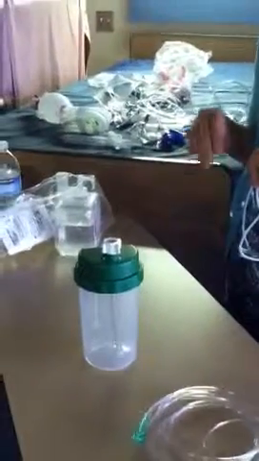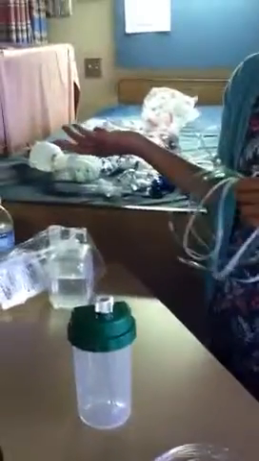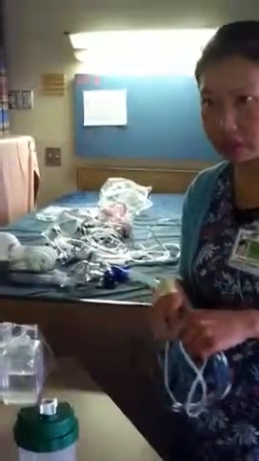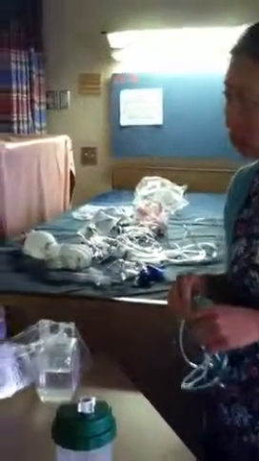onto the FiO2 per liter. So let's say you're on 1 liter, okay? So 21 plus 4 is 25%. And at 2 liters, what do you think the FiO2 is? That's another 4, so 29. Yeah, 29. But remember, it's just a guesstimate, okay?